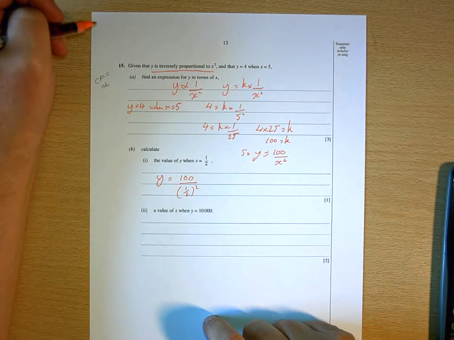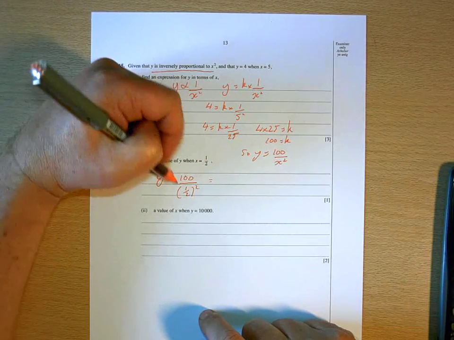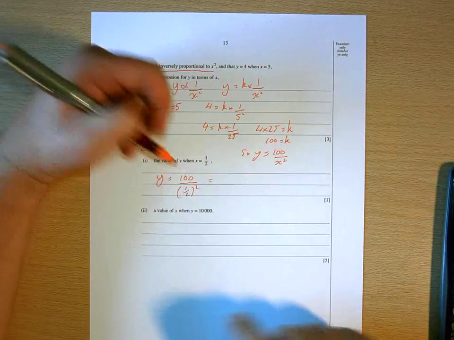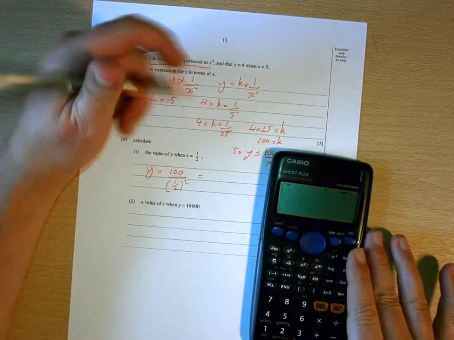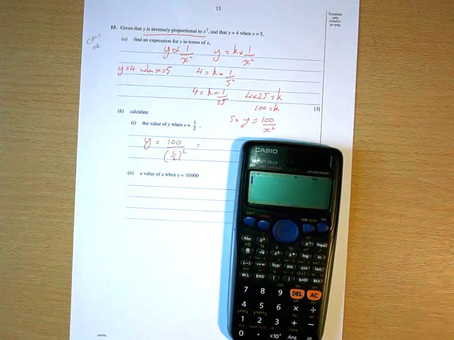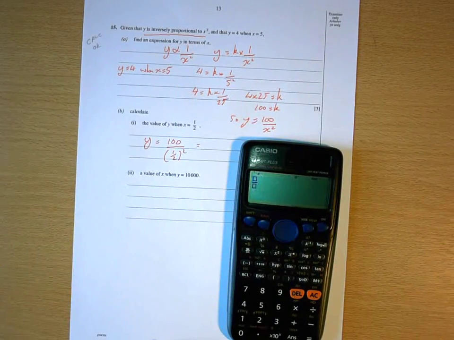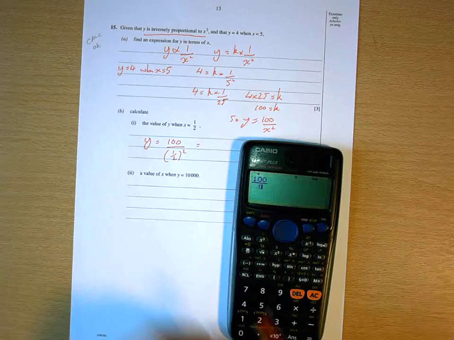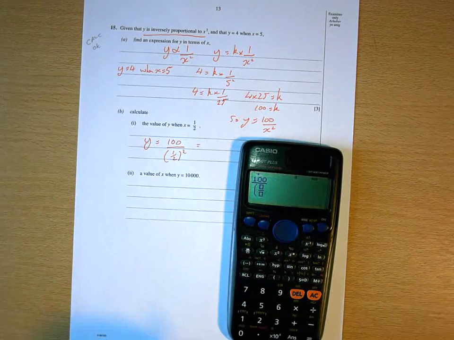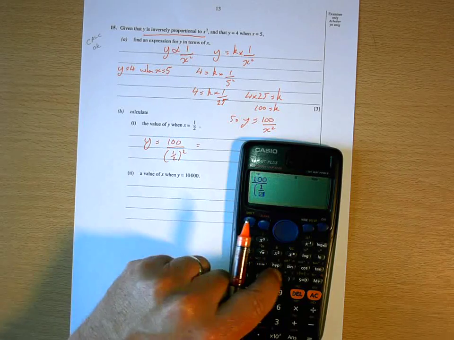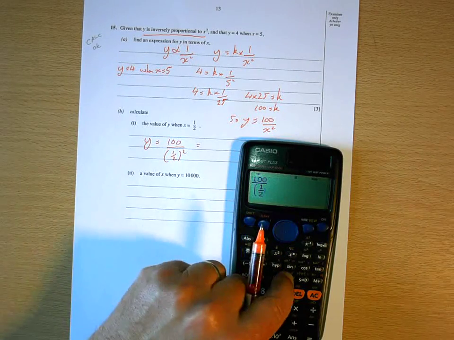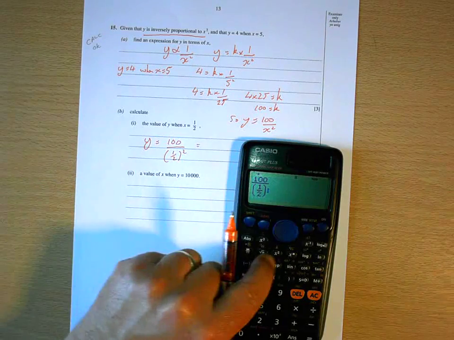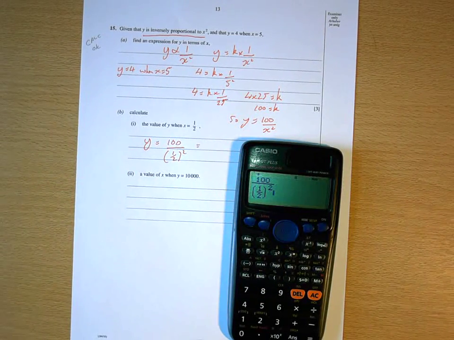And we can write that on our calculator exactly as we see it. We know that a half is 0.5, but let's do it as with all the other calculator ones we've been doing, by writing it exactly the same way. So we've got a fraction. On top of the fraction we've got 100. Underneath the fraction we want another fraction, which is 1 over 2, and we want to square that. So there you go, 100 over a half squared equals 400.